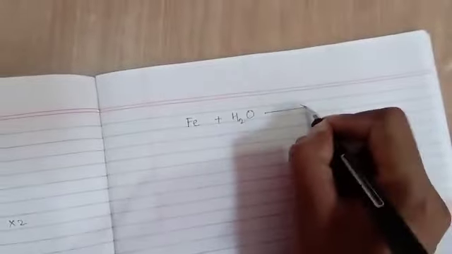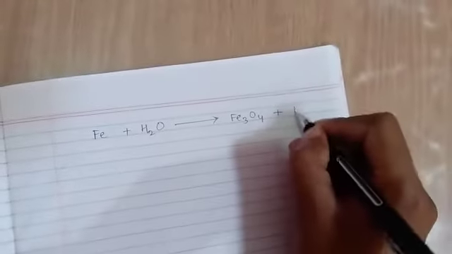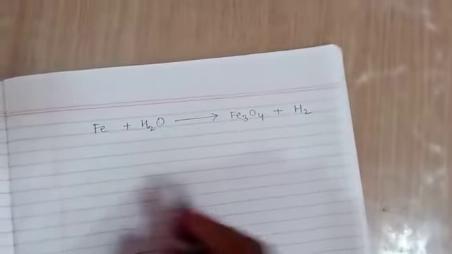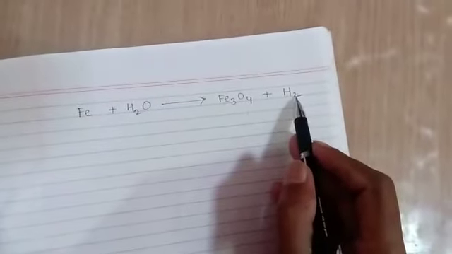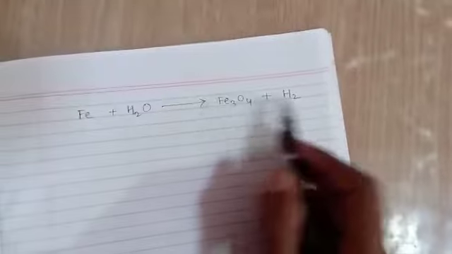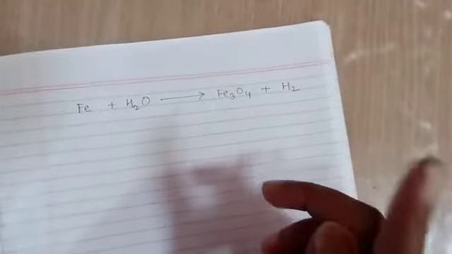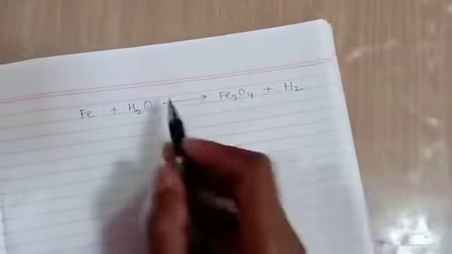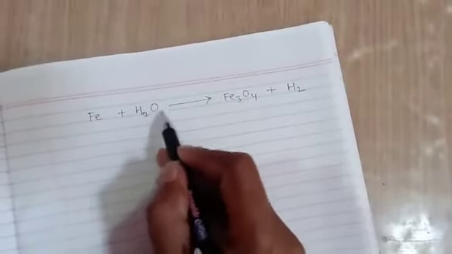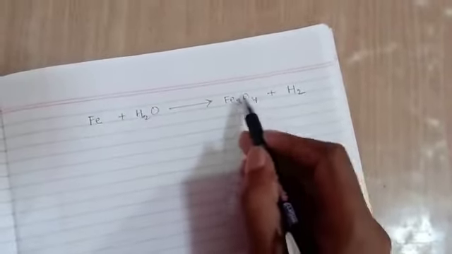Okay, in the similar way I am going to take another reaction. Let's take another reaction. The reaction is Fe plus H2O that gives Fe3O4 plus H2. This is the reaction. Iron plus water that gives iron oxide plus hydrogen gas. How to balance this? कैसे बैलेंस करेंगे? पहले आपको पता है, फर्स्ट वी हैव टू बैलेंस ऑक्सीजन, देन वी हैव टू बैलेंस हाइड्रोजन, देन अदर एलिमेंट्स. फर्स्ट चेक द ऑक्सीजन. ऑन द लेफ्ट हैंड साइड देयर इज ओनली 1 ऑक्सीजन एंड ऑन द राइट हैंड साइड देयर आर 4 ऑक्सीजन.